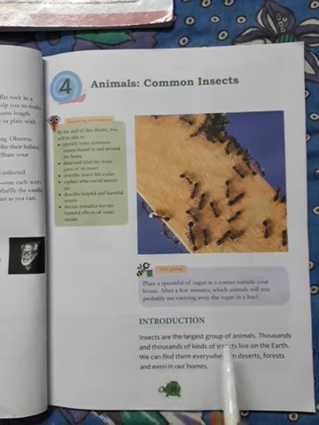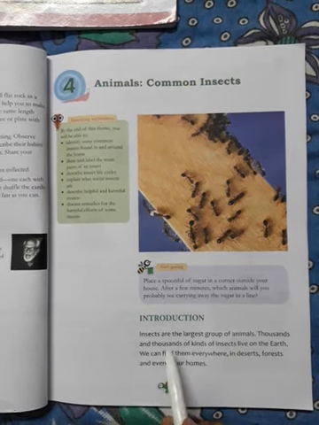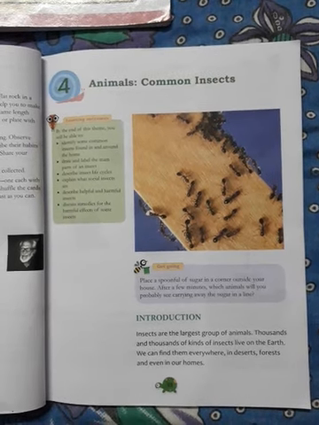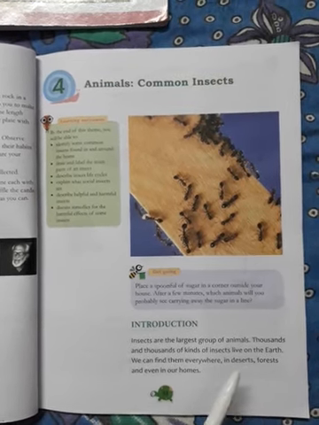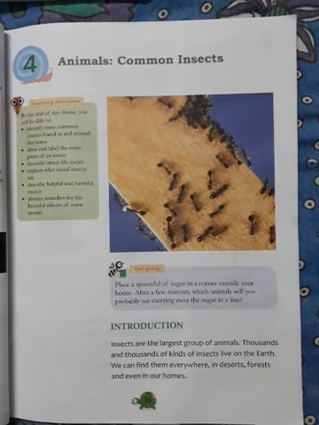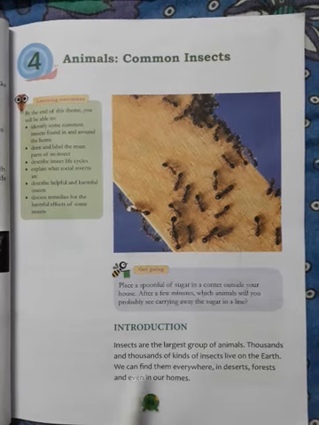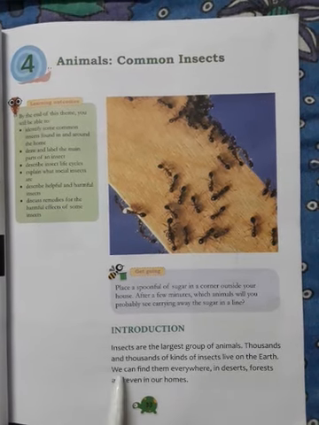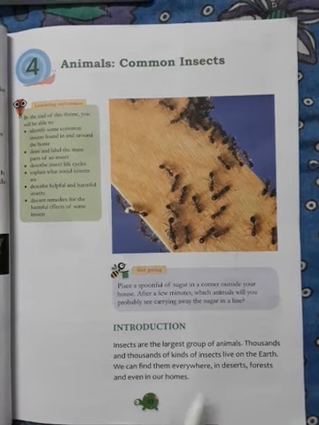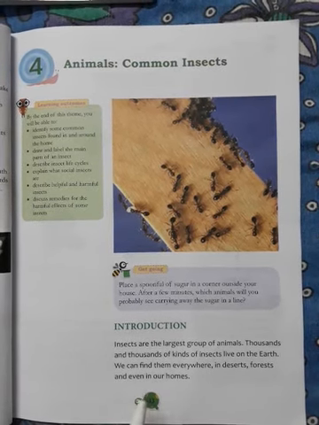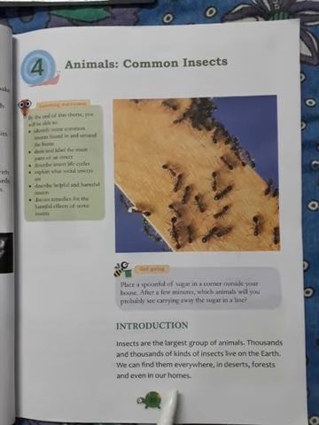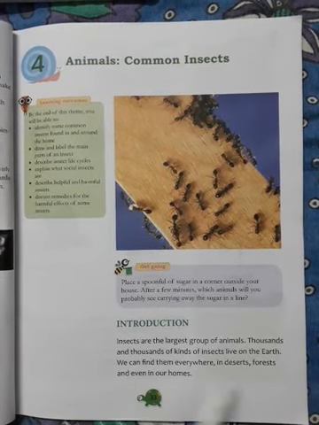So, as we had started off with the introduction of the chapter on common insects, insects are the biggest group of all animals. They are of different types and different numbers, millions and millions of groups of insects are there. Thousands and thousands of kinds of insects live on the earth. Where do we find them? We find them in the deserts, in the forest, in the homes, on our road, in our ground, everywhere.